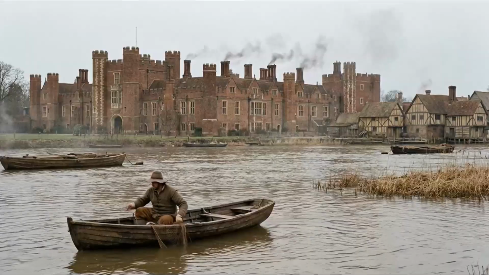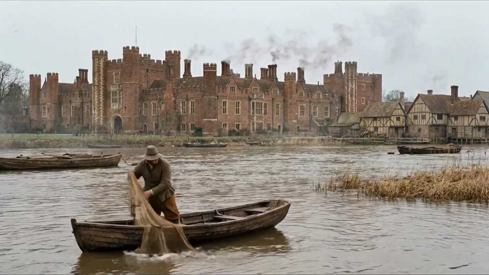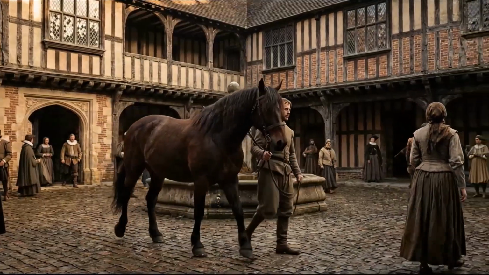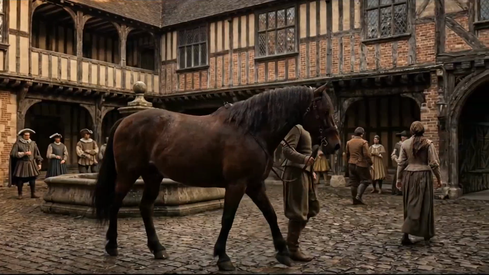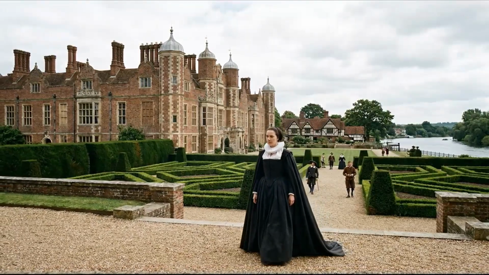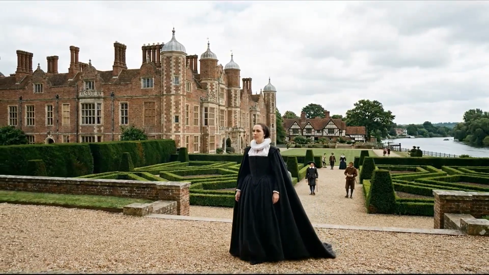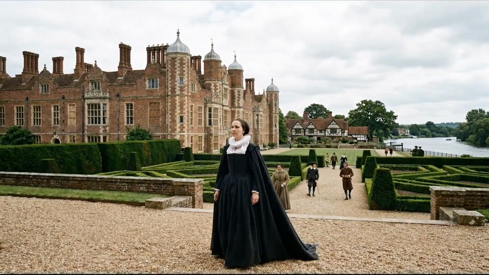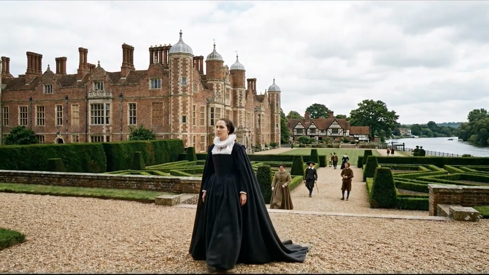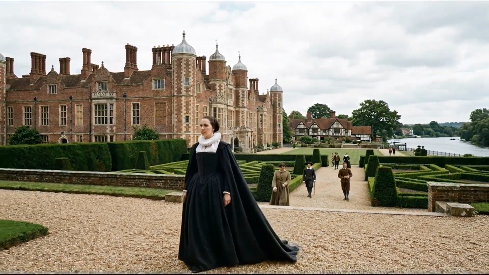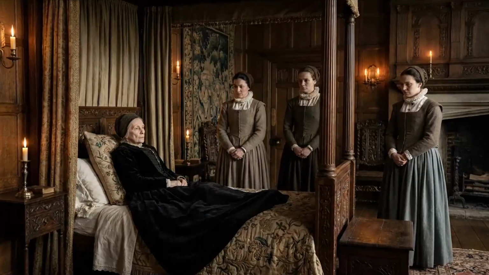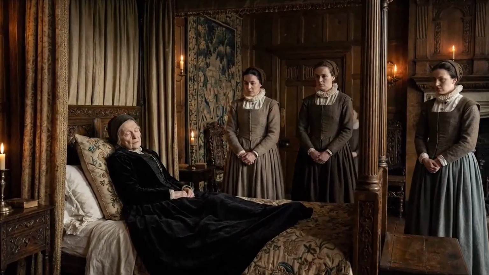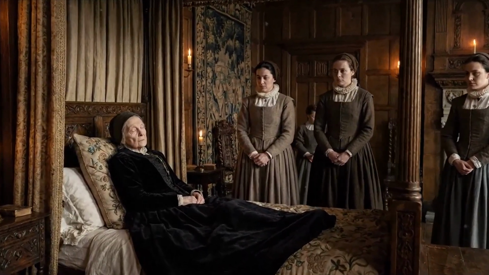This is Richmond Palace as it looked back in the 1600s and into the early 1700s, one of the most important royal residences outside the heart of London. Originally rebuilt by Henry VIII on the site of an older medieval manor, Richmond became a beloved retreat for Tudor and early Stuart monarchs, offering cleaner air and open space far away from the crowded streets of the city. It was here that Elizabeth I spent her final days, dying at the palace in 1603 and bringing the long Tudor dynasty to its end.